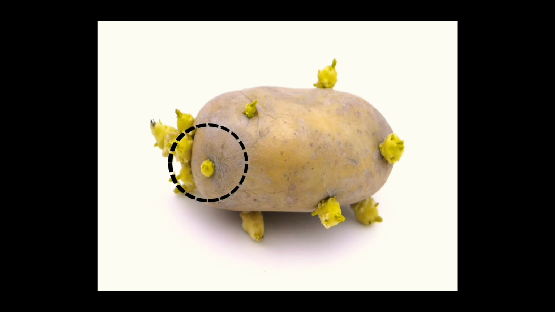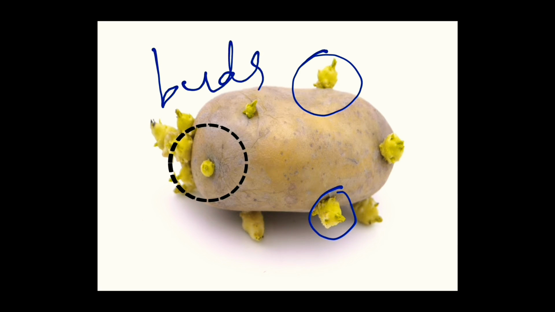What do you think are these white structures? What role do the eyes play in a potato? What is the role of these eyes that you are seeing on this? So let me tell you clearly that some white structures are coming out. These white structures, the so-called eyes, are called buds of potato.